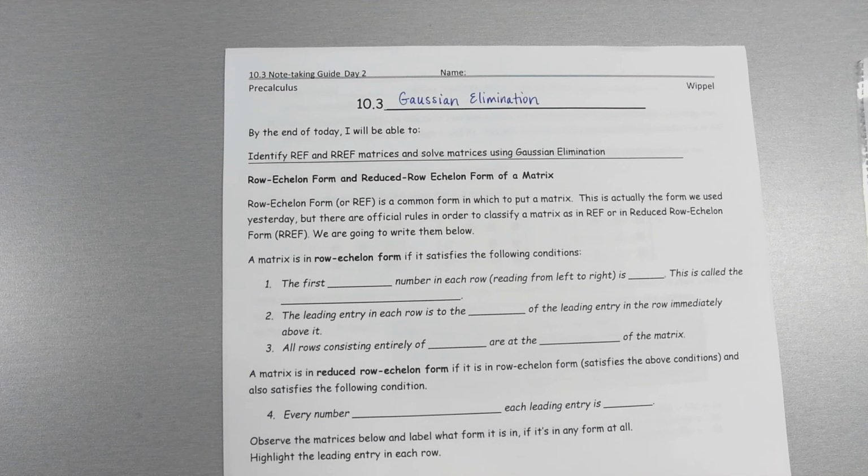We are continuing 10.3. This is called Gaussian elimination, named after the mathematician who founded it. In your directions yesterday, you may have noticed it said to use this to solve, but that is what we did yesterday. So we used the elementary row operations in order to solve. That is the Gaussian elimination.